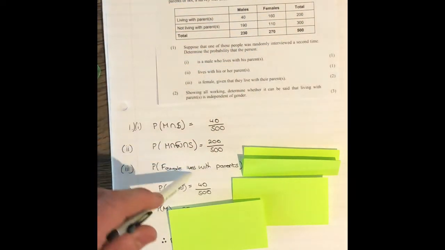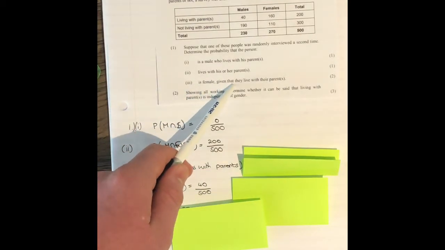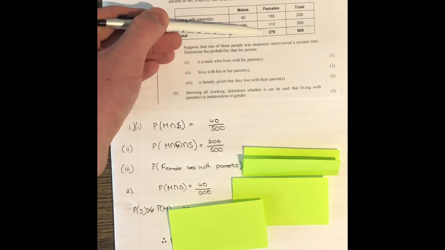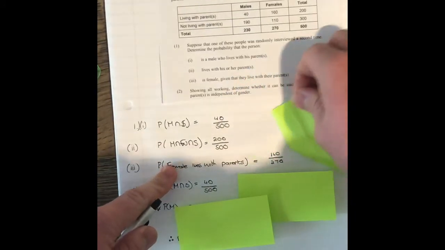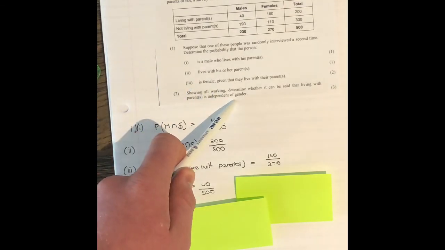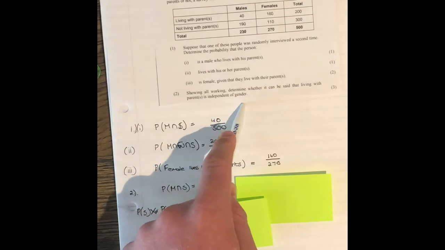Probability, female lives with parents. They said, is female, given that they live with their parents. So is female, given that they live with parents, 160/270. Now, for the big one, showing all working, determine whether it can be said that living with parents is independent of gender.